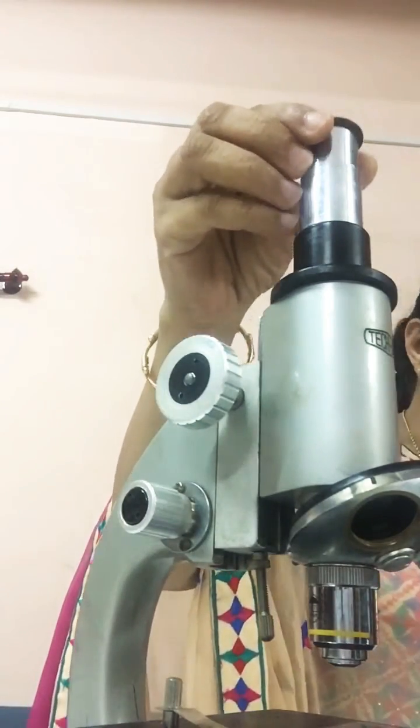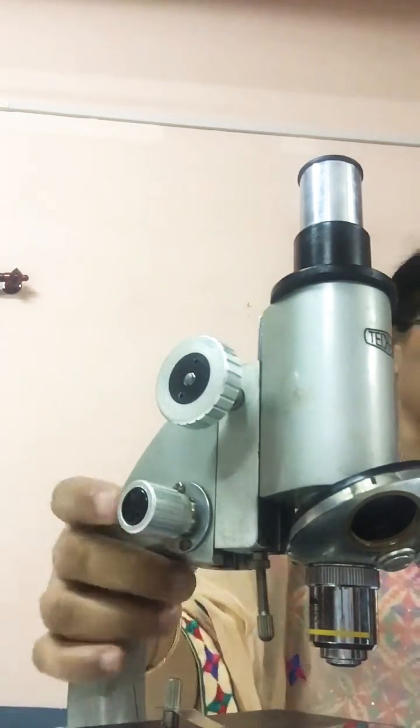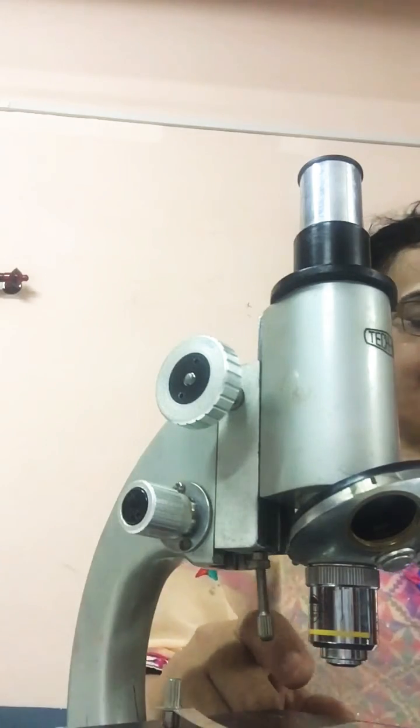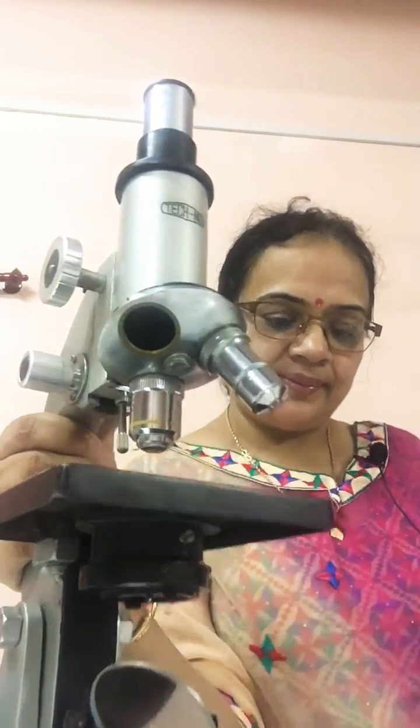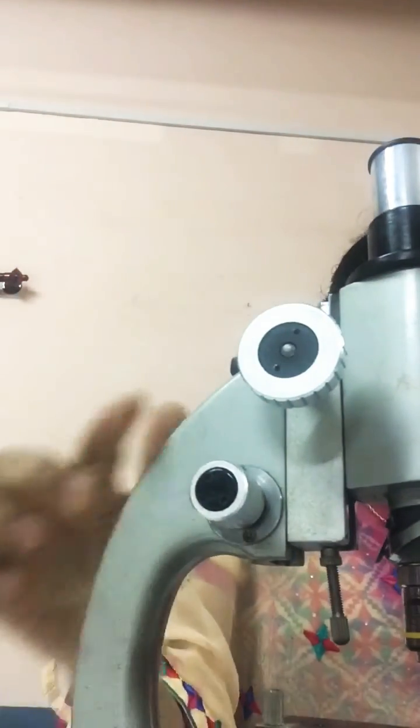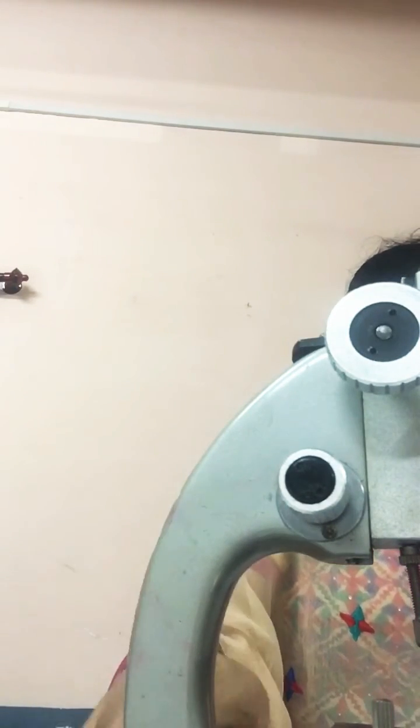This is the eyepiece, the eye lens, and this is the objective lens. This is known as the arm. This part is known as the arm of the microscope.